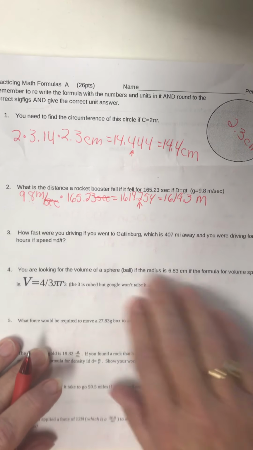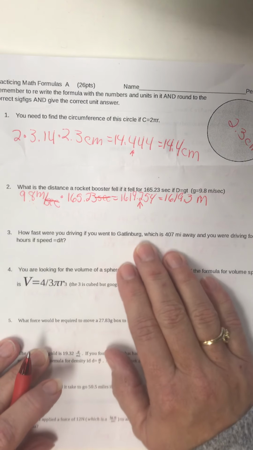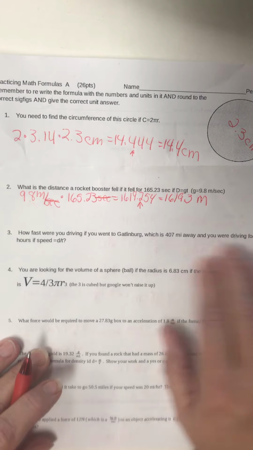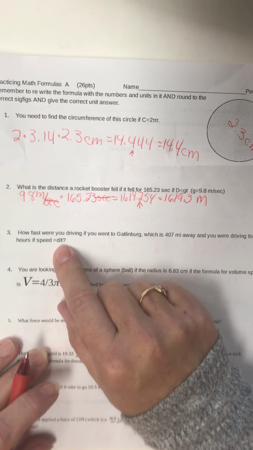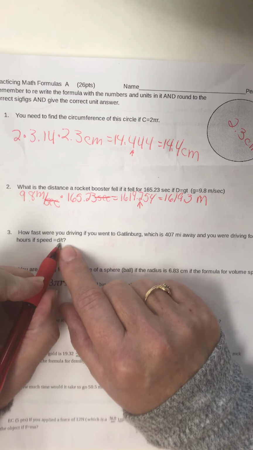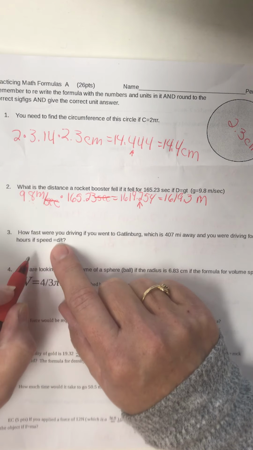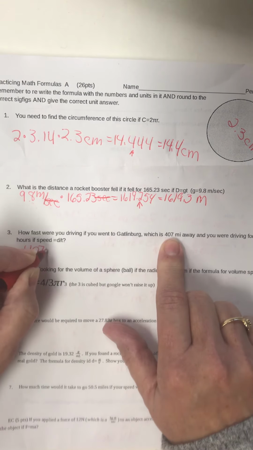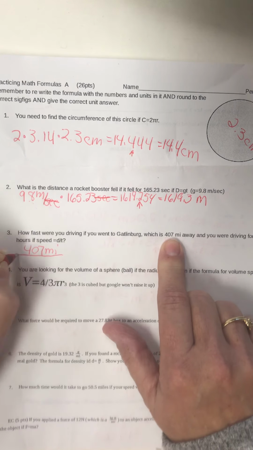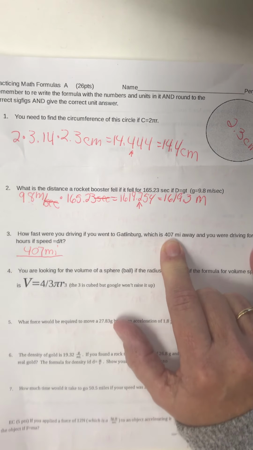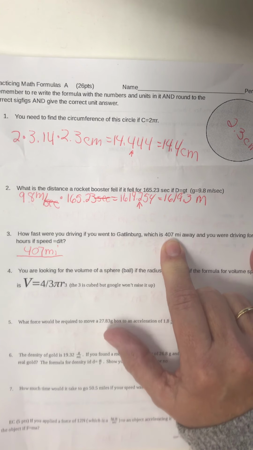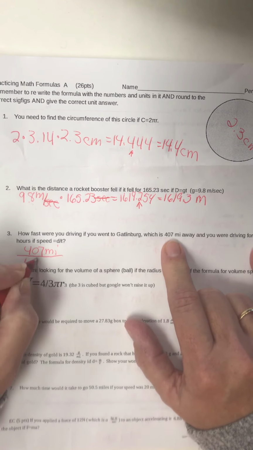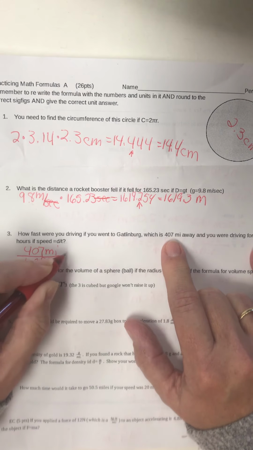Number 3, how fast were you driving when you went to Gatlinburg, which is 407 miles away, and you were driving for 6.25 hours? Here's your formula. It's a division problem. Remember, fraction means to divide. It says to put the distance on top, 407 miles. Got a lot of kids that weren't sure which one of those numbers was distance. Well, I'm guessing hours is not a distance, that's a time. And on the bottom it says to put the time, 6.25 hours.